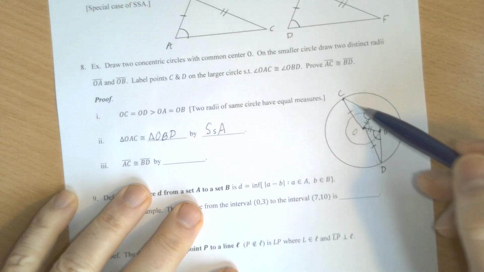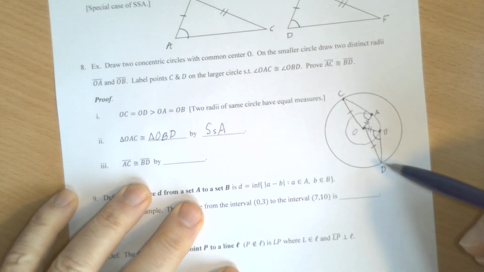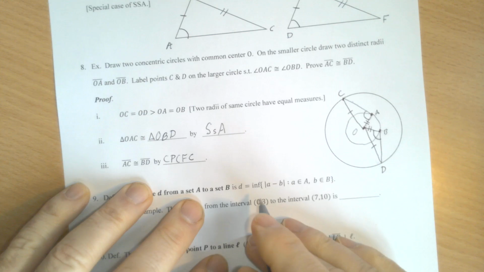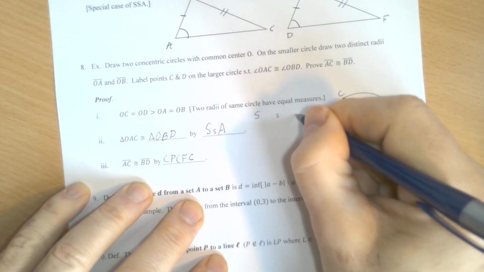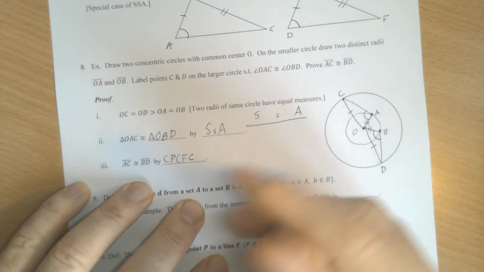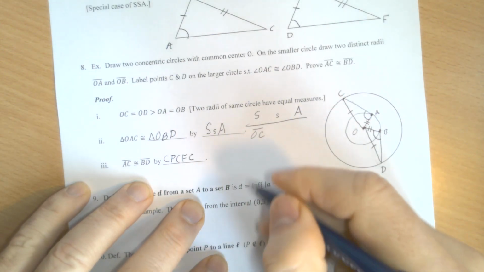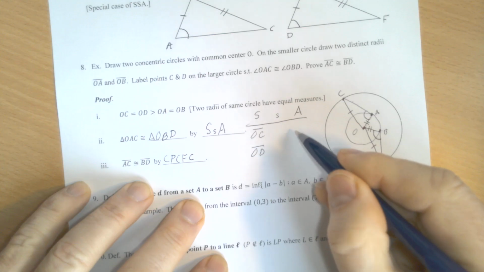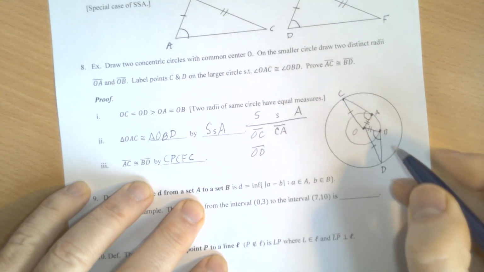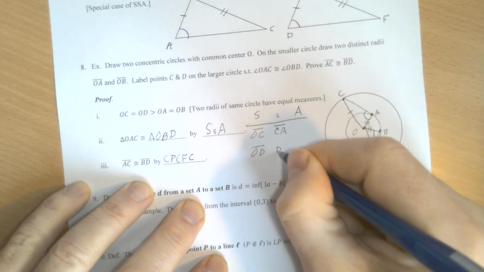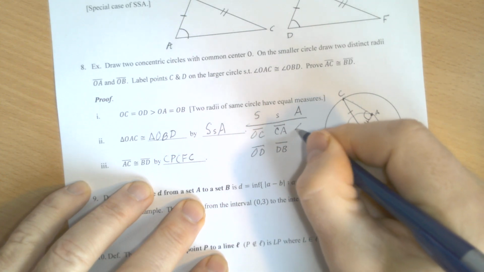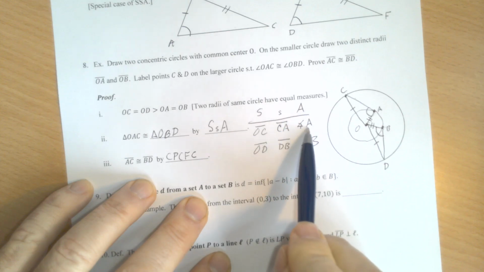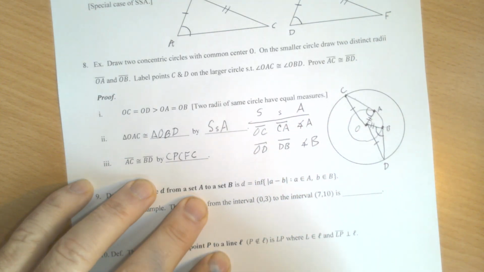So AC, that length, is equal to the length of BD by our usual corresponding parts of congruent figures are congruent. And maybe I'll mark SSA. The two triangles would be segment OC, segment OD, OC and OD, and then the small side would be CA and DB, and then angle A and angle B. This just stands for angle. This is specifically the angle A in the diagram and then the angle B in the diagram.